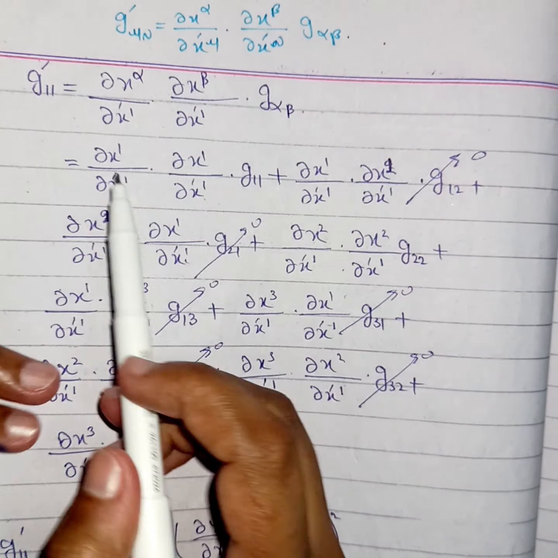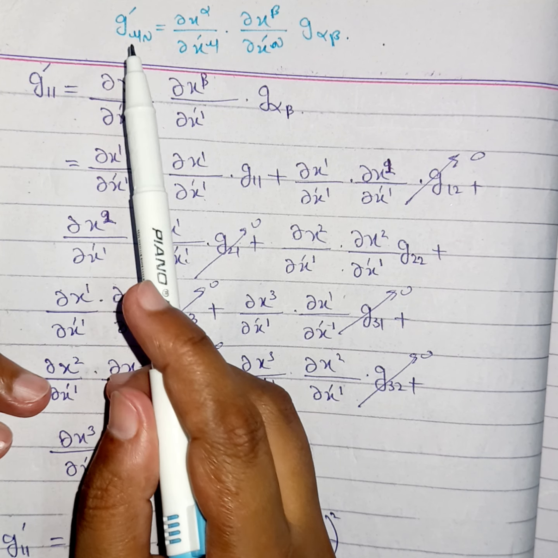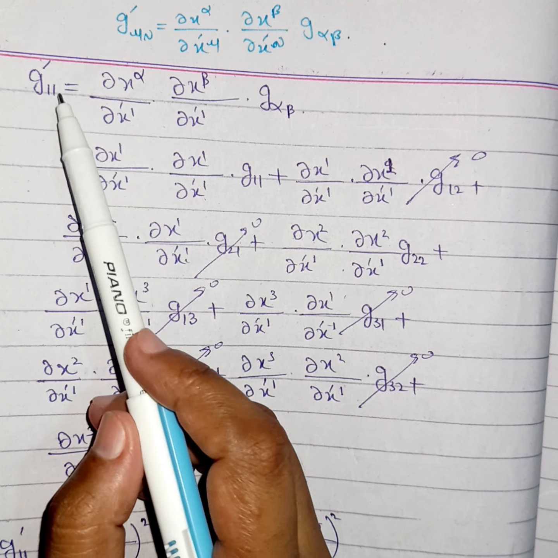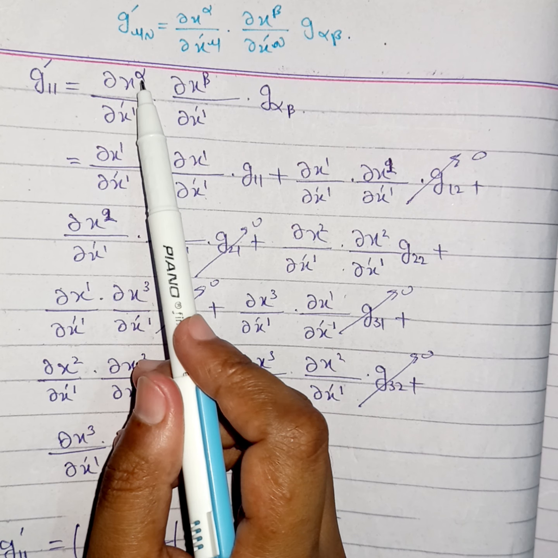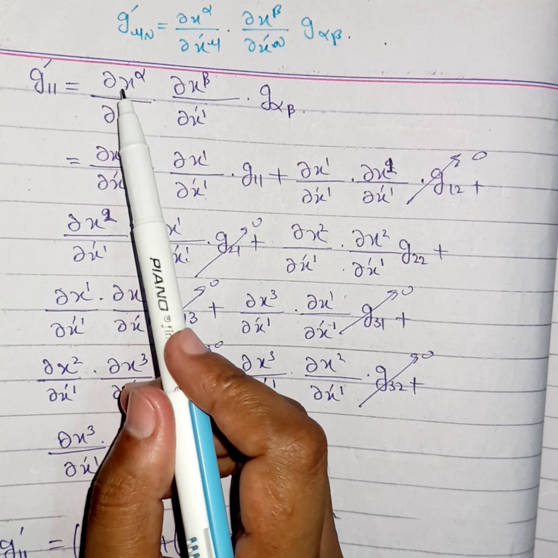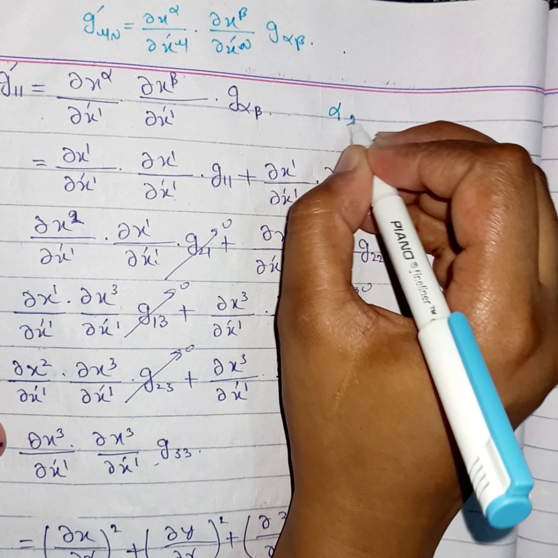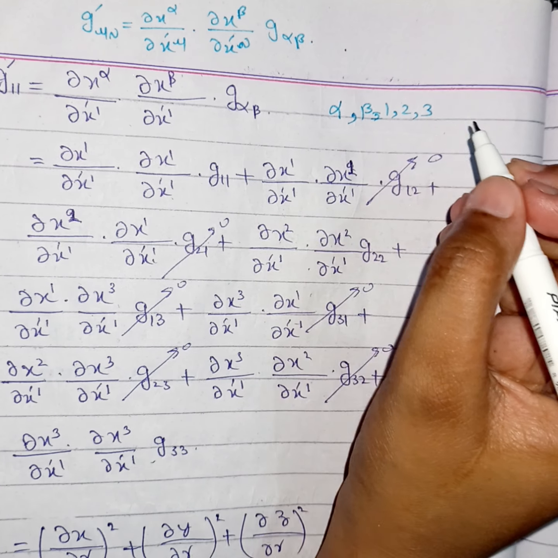Now students, if we take the values of μ and ν equal to 1, meaning the free indices are equal to 1, then we can write it like this. We have to substitute the values of the dummy variables, and here the dummy variables vary over 1, 2 and 3.